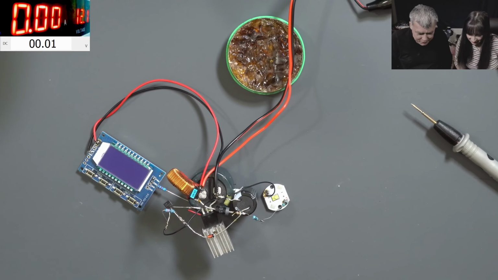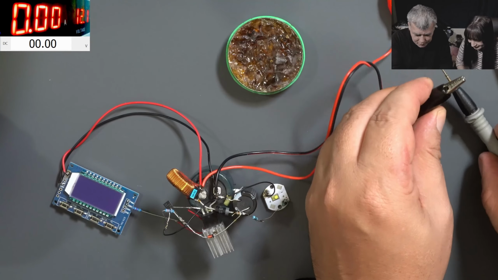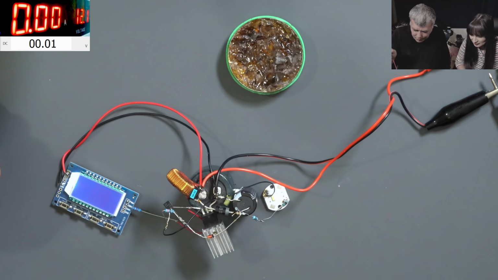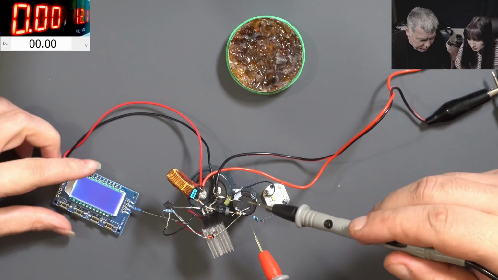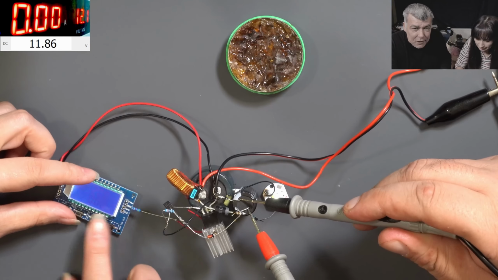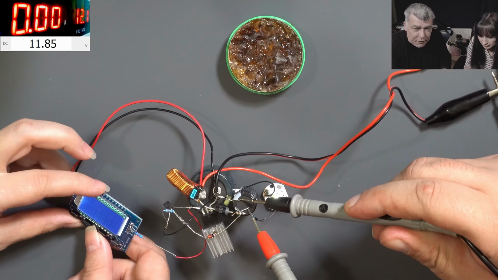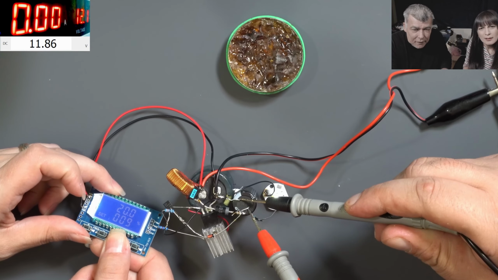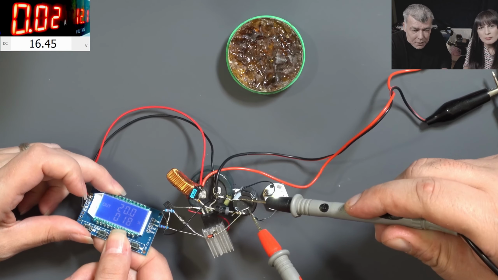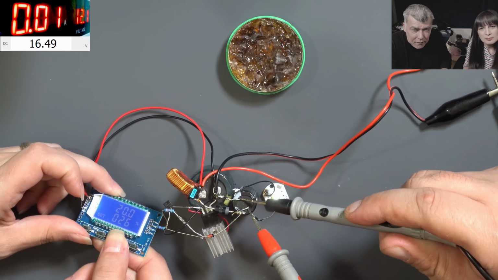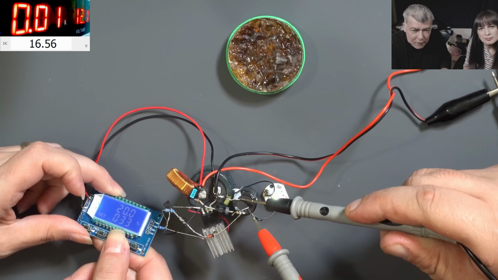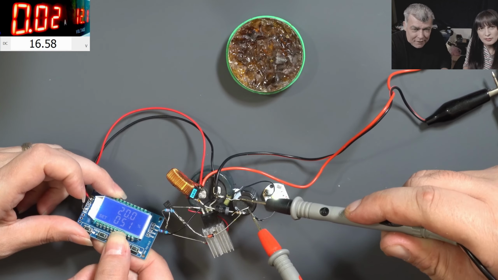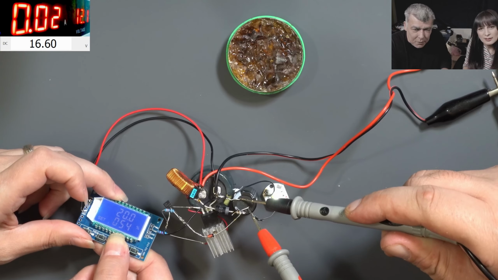So it's time for testing, right? Let's do it. So we have minus, we have plus. I will check the output voltage for you. Let's see if it's working. We have 11.8. Go up. So the voltage is going up to 16. You see you have 40% duty cycle right now. Now 50, and the voltage is stable.